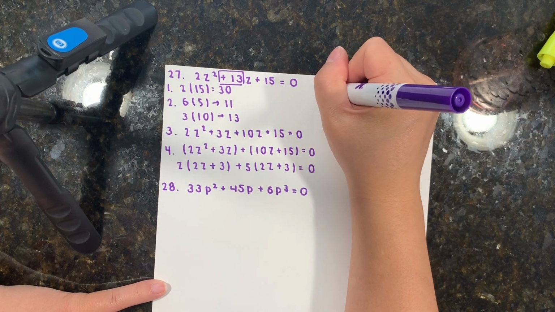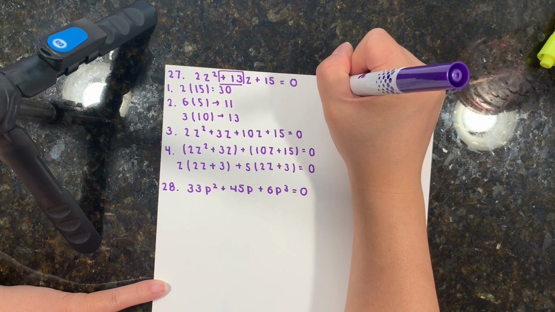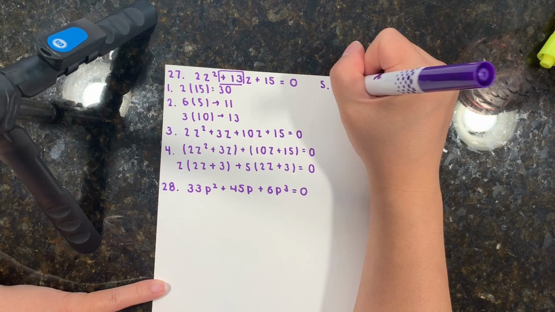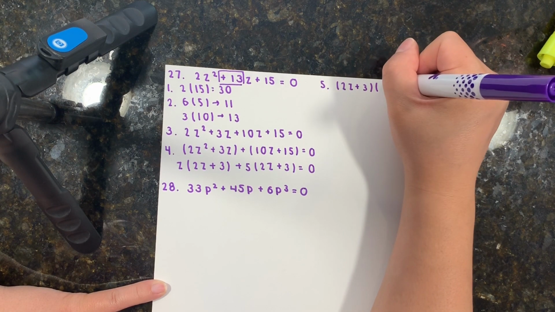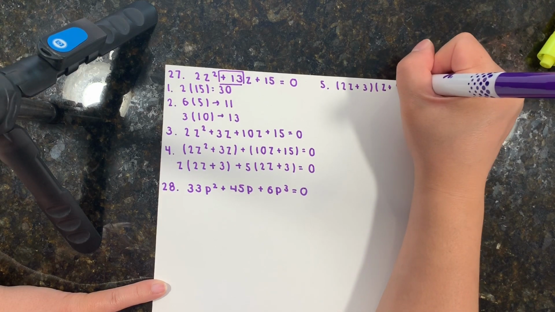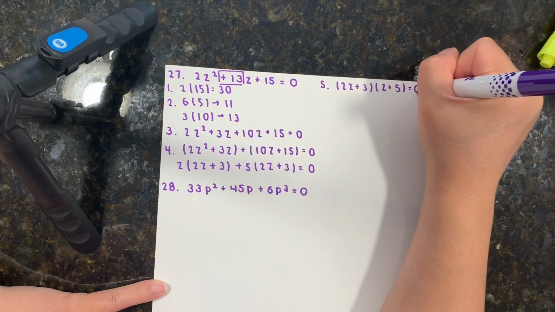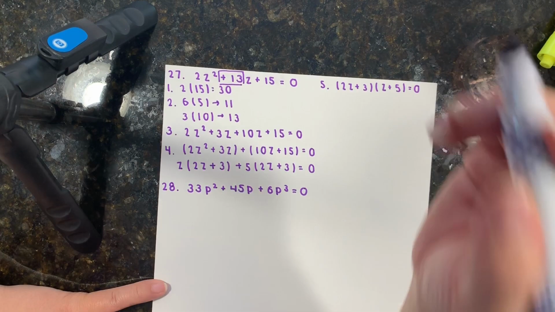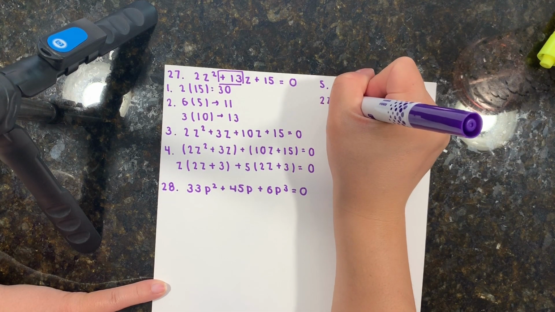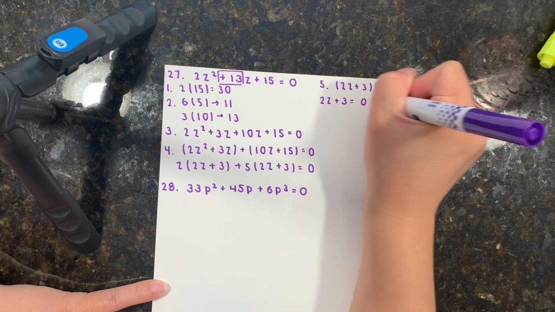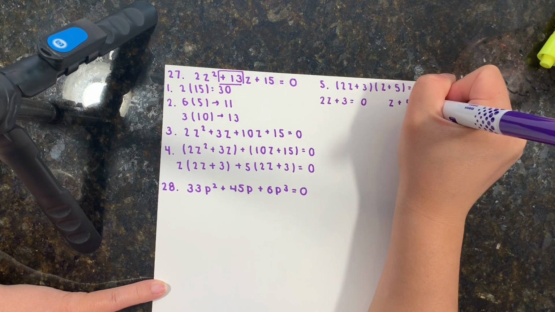Because you're solving, for step 5, I'm going to factor out the common term, which would be 2z plus 3, times what's left, which would be z plus 5. And now you're going to solve for z. So you have to set each of these equal to 0. So 2z plus 3, and then z plus 5.